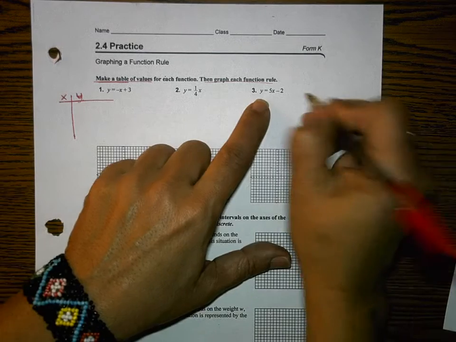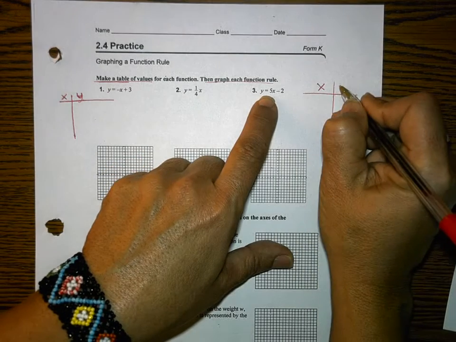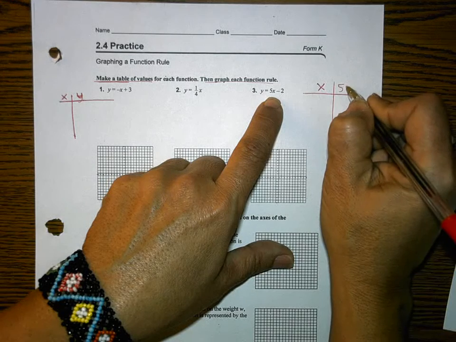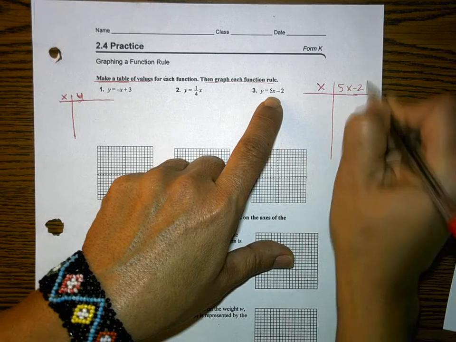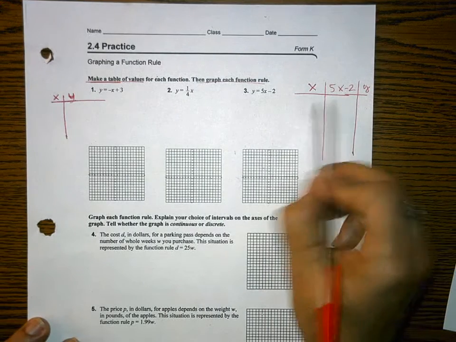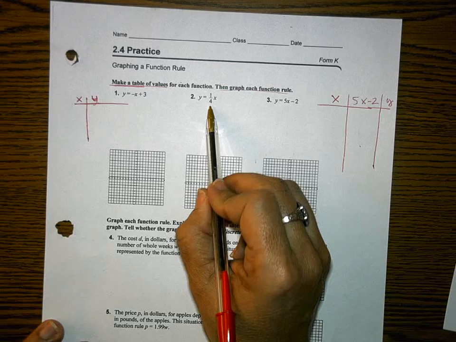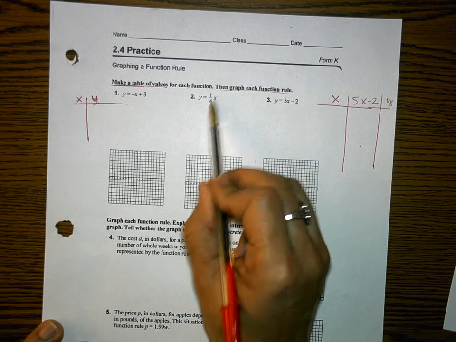Again, you're going to create an x and y table right here. You get to pick the x's, multiply 5 times that x value minus a 2, and you're going to get your y values. Okay? This one is easy. You can pick any value of x you want. Sometimes you have to strategically pick something that makes fraction multiplication easier.